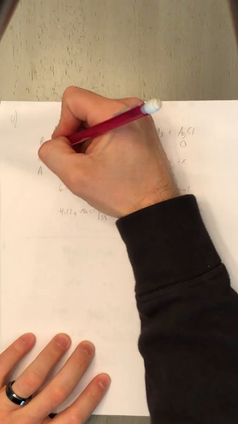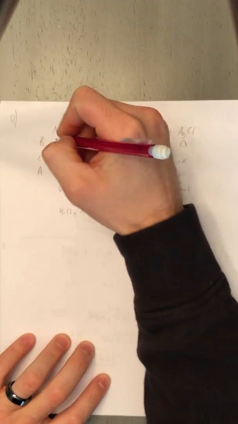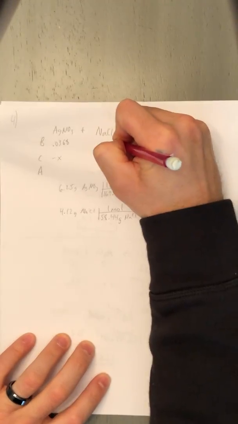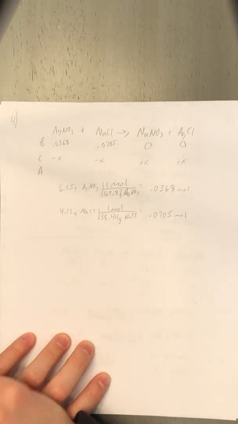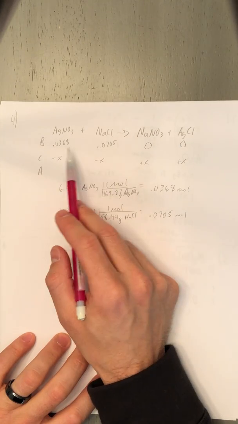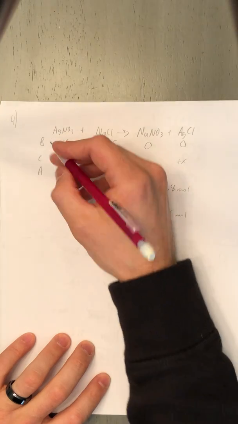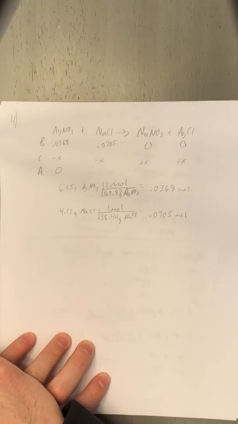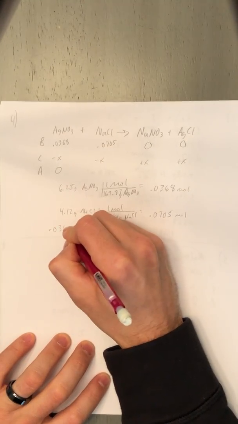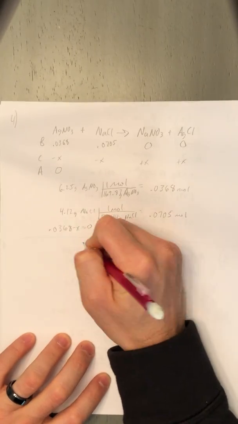And so 0.0368 and 0.0705. And so here you look, okay, it's the same change, so this will be easy. Which one of these is the smaller number, 0.03 or 0.07? Well, I know 0.03 is a smaller number, so I have less of that, so I'm gonna run out of that first. To double check, we can solve for x, 0.0368 minus x equals 0.